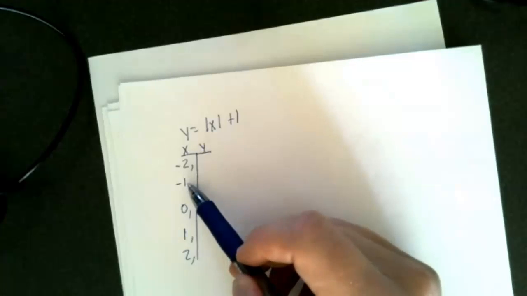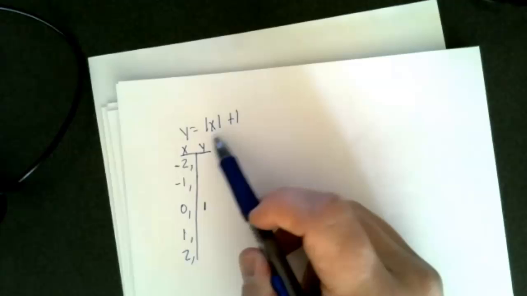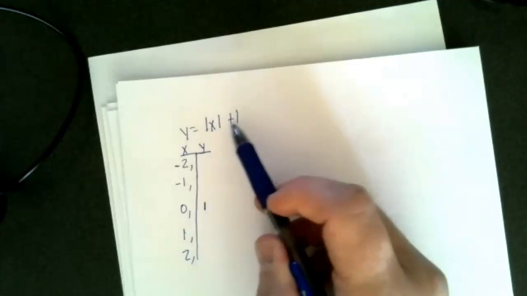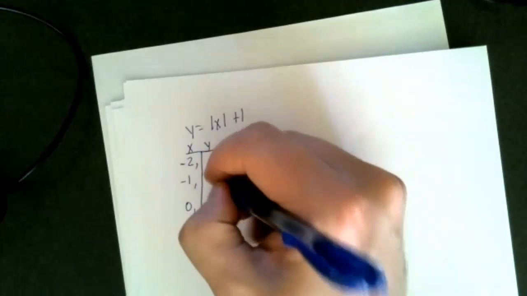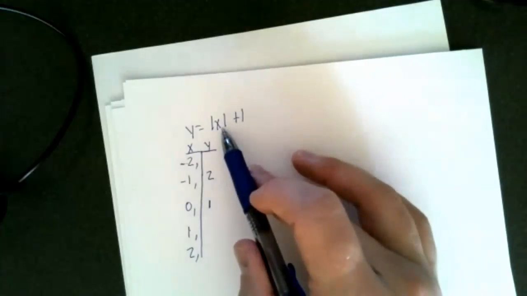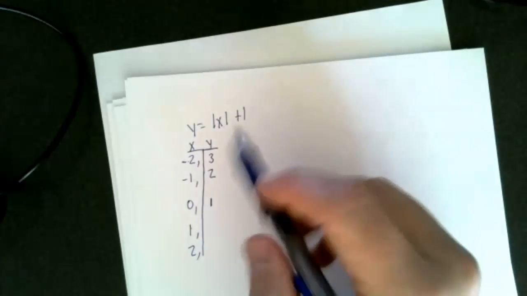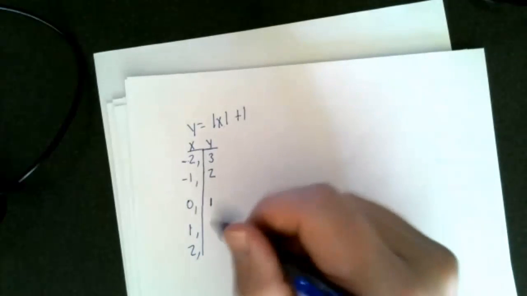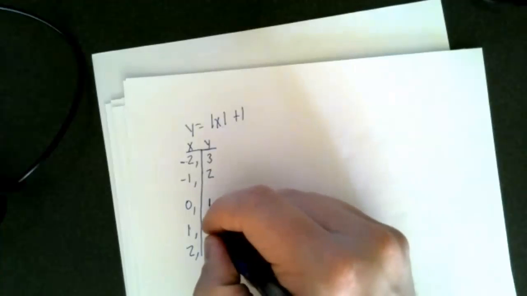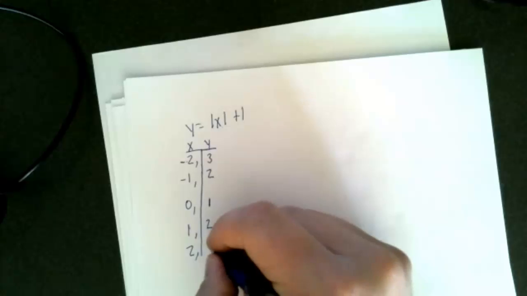So when I plug in negative 1, the absolute value of negative 1, or the distance away from 0, is 1 plus 1 is 2. Negative 2, absolute value is 2 plus 1 is 3. 1, the absolute value of 1 is 1 plus 1 is 2. The absolute value of 2 plus 1 is 3.